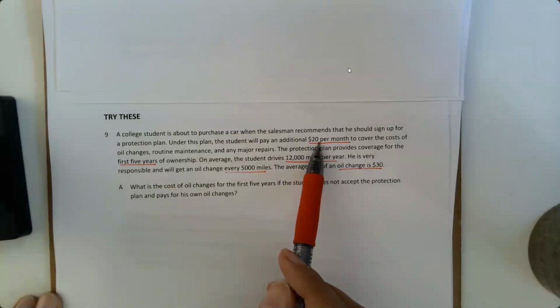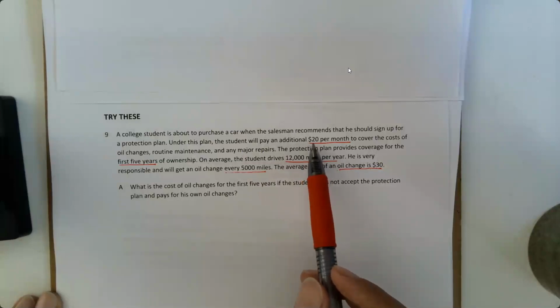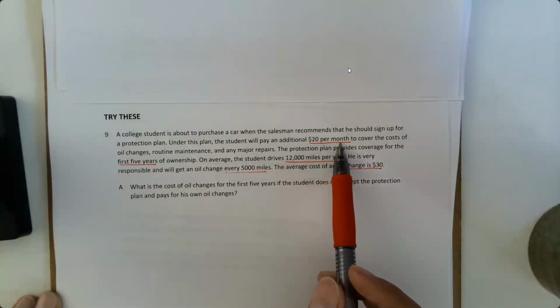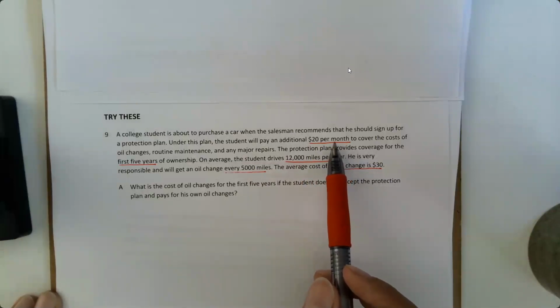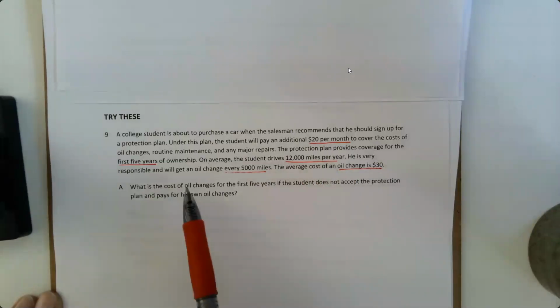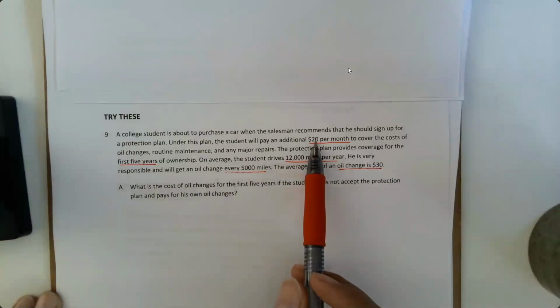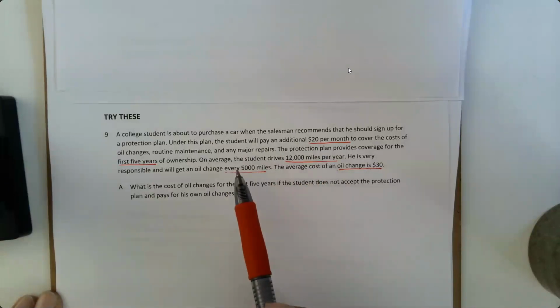Suppose you go to a dealership to buy a car, and they say, now that you purchased this car, let's purchase a protection plan, $20 per month. You might say, $20 per month, okay, that's a good deal. Let's do it. But before accepting that, try to calculate what would be your cost. Does it make sense to pay $20 per month, or does it make sense to do it yourself and save some money?